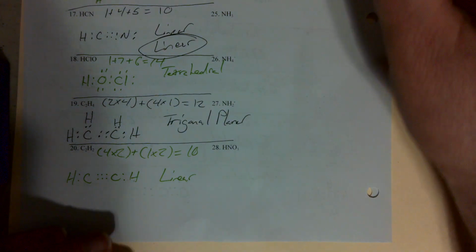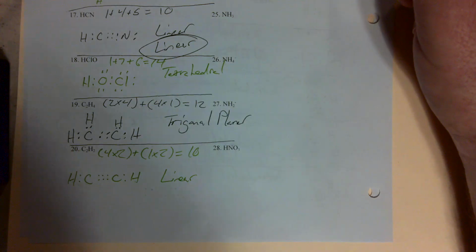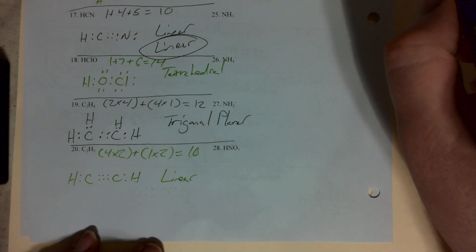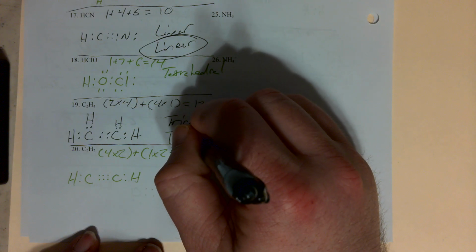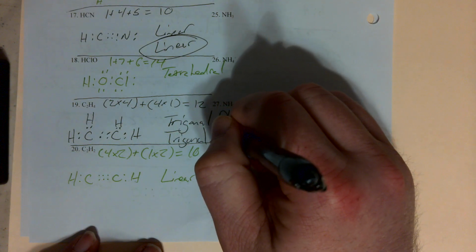All right, so we have a trigonal planar here. What were the options for trigonal planar? It can either be trigonal planar, bent, or linear. We don't have any lone pairs of electrons on either one of the carbons, our host carbon or the guest carbon. Therefore, its molecular shape is also trigonal planar.